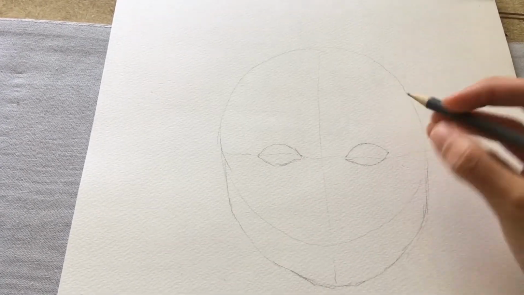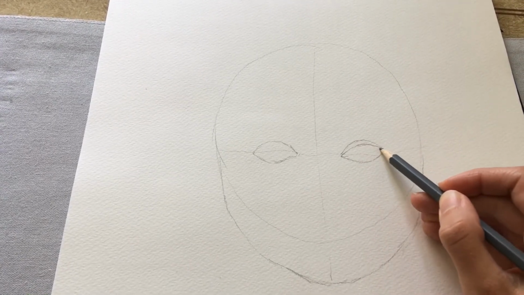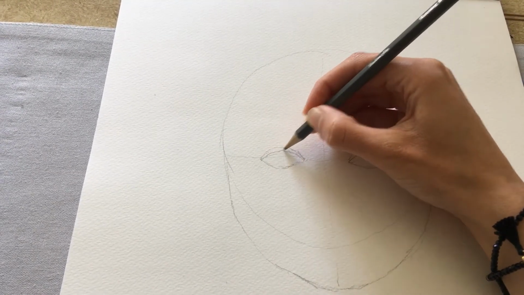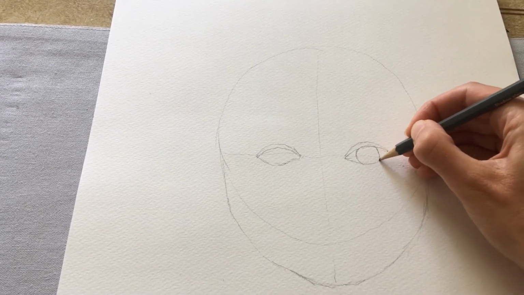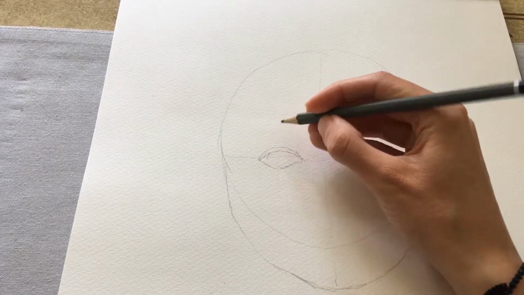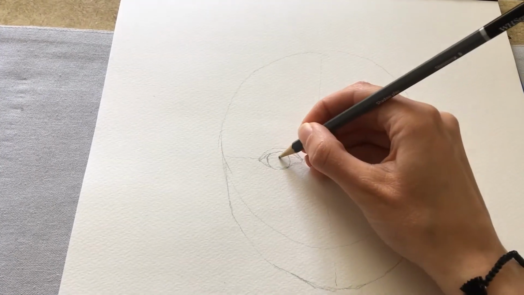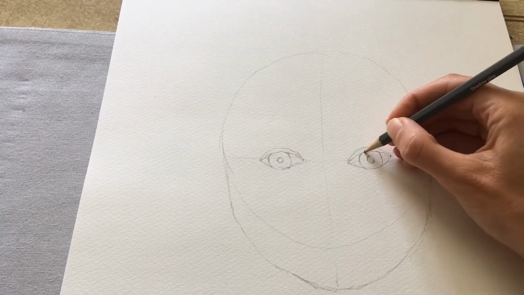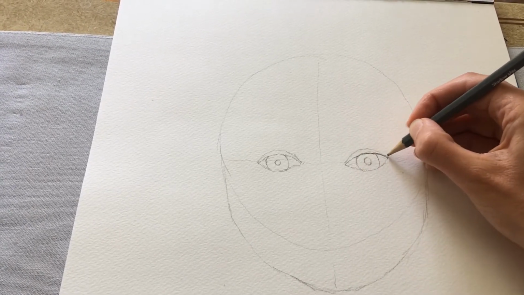Okay, I'm going to add my eyelids, so I'm going to put another line underneath it to add my eyelids in. I'm going to add the iris and the pupils. Looking at mine, trying to get it the right shape, the right size. Okay, and I'm going to make this a little bit thicker for my eyelashes. If you've done our eye drawing video, you'll be a bit of an expert at this already.